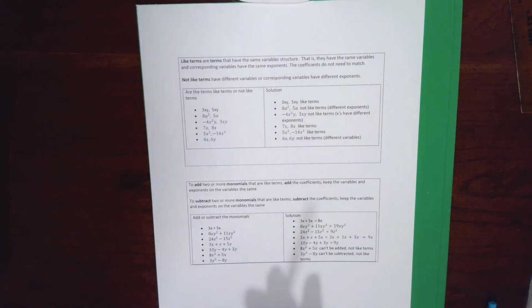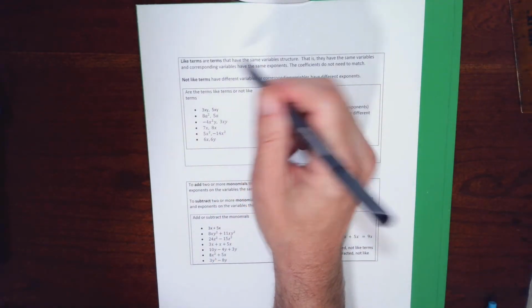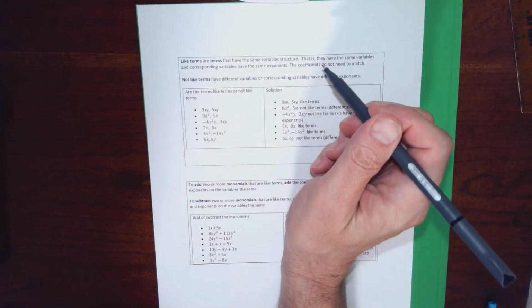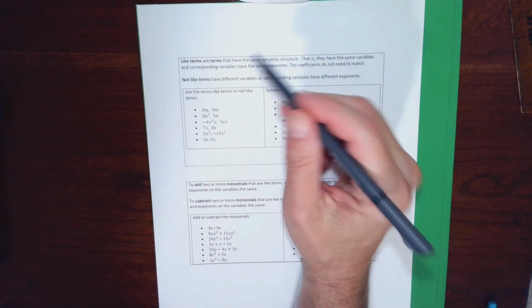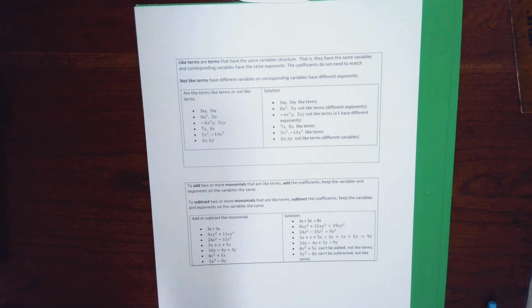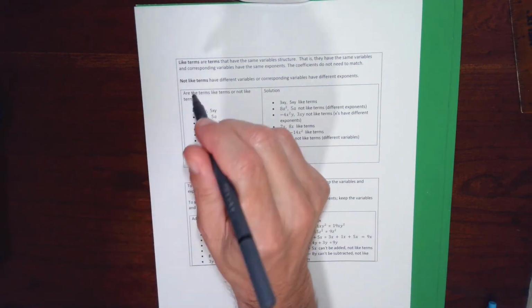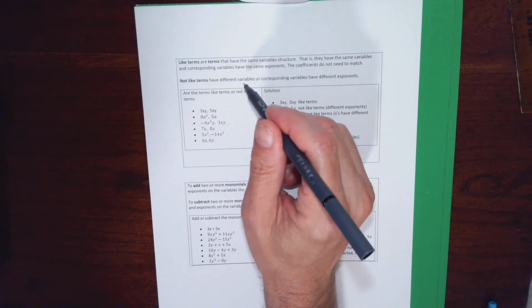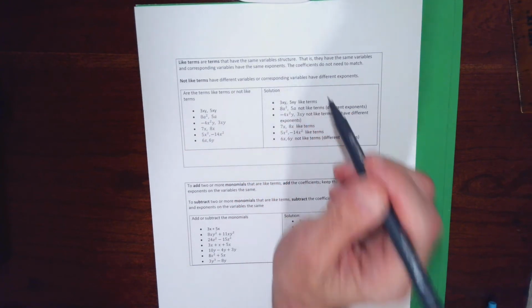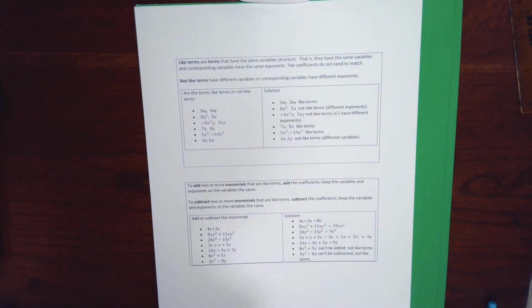So the second part of section 4.1, or at least the part that I'm going to make a second part, starts to get into some overlap from earlier in the course. We talk about like terms. We say that like terms are terms that have the same variable structures, which means they have the same variables and the corresponding variables have the same exponents. The coefficients don't need to match. Terms are not like terms if either they have different variables or if the corresponding variables have different exponents.